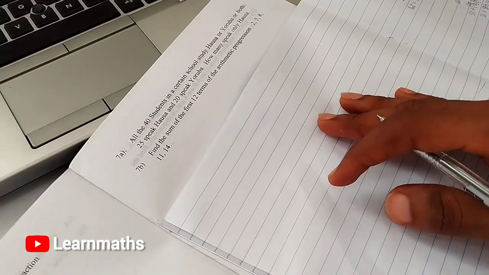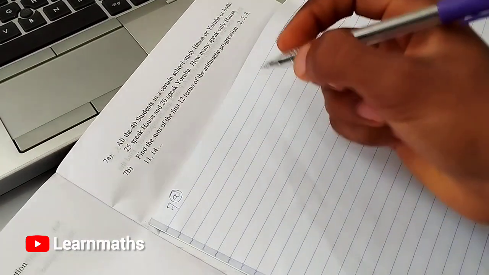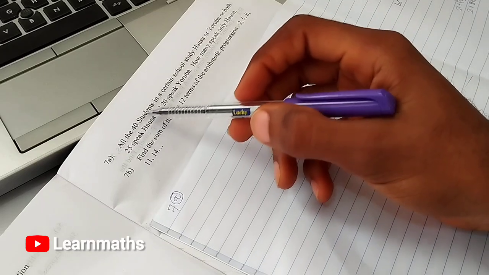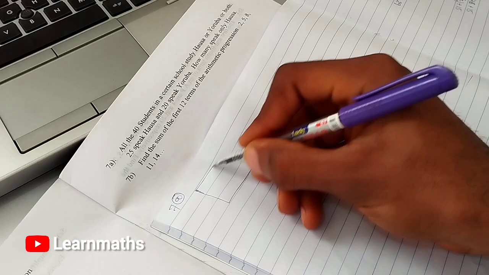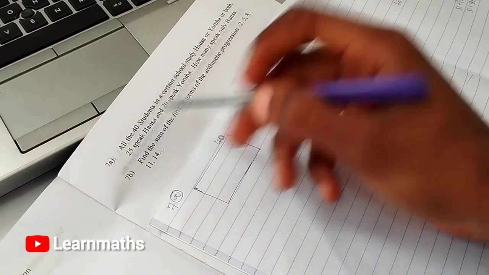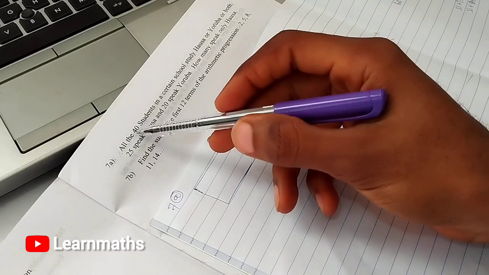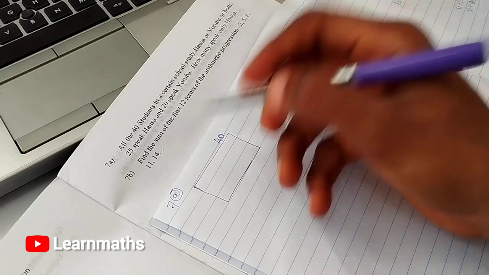Alright, so for question 7a, we have all the 40 students in a certain school. We're just going to use a Venn diagram to save time. The total number of students in this school is 40. All the students in a certain school, that's 40 students, study Hausa or Yoruba or both.